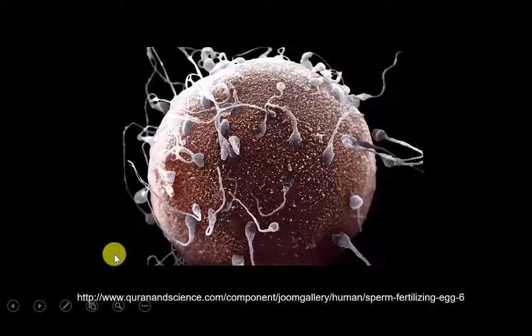Our life starts when a sperm cell meets an egg cell, and maybe only one sperm cell can enter the egg cell and make a zygote. So maybe here, in this case, this sperm is getting into the egg cell. Maybe this is the winner. This image is a snapshot made by electron microscope.